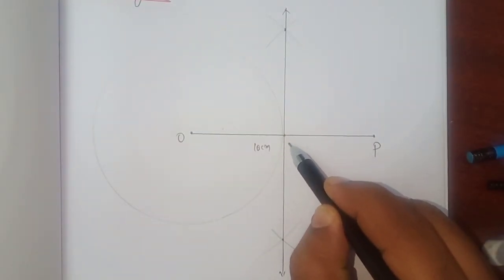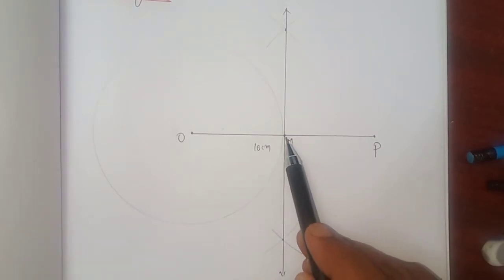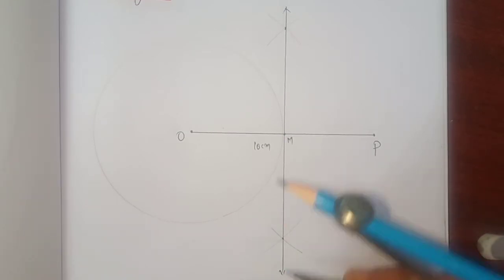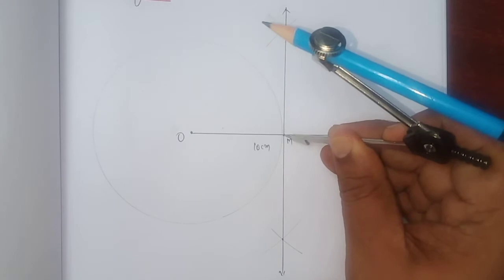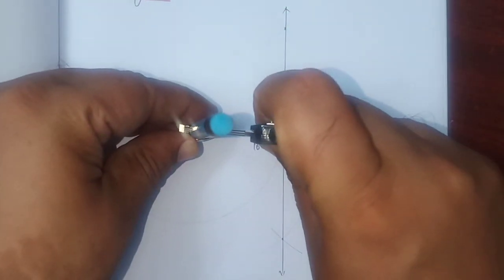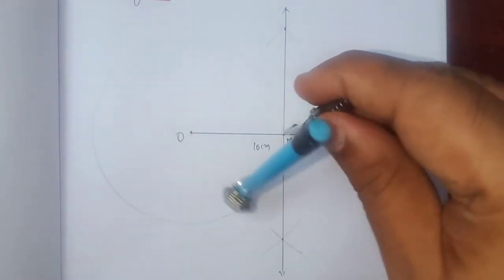Okay, now let M be the midpoint of OP. Here it is, M is the midpoint of OP. Now with M as center and MO as radius, draw a circle.